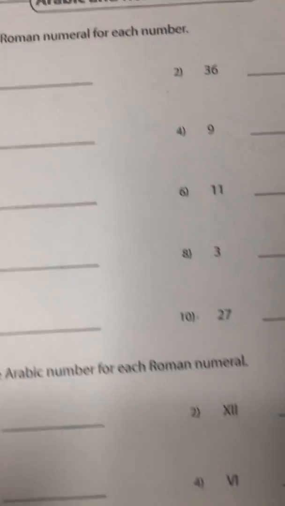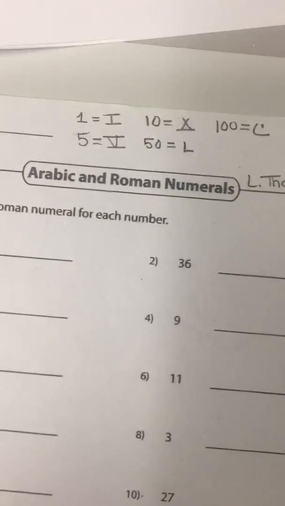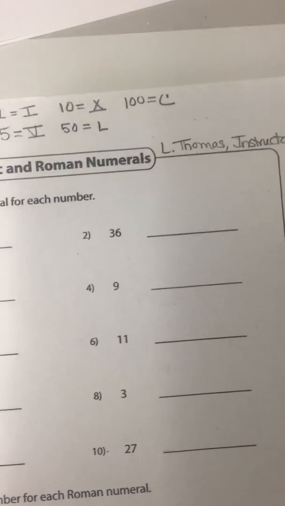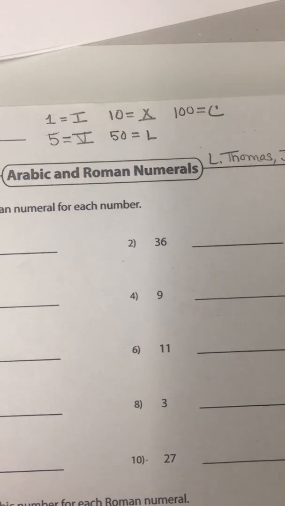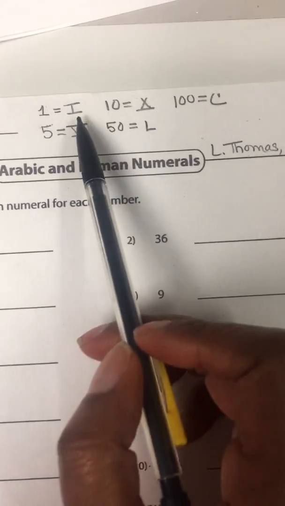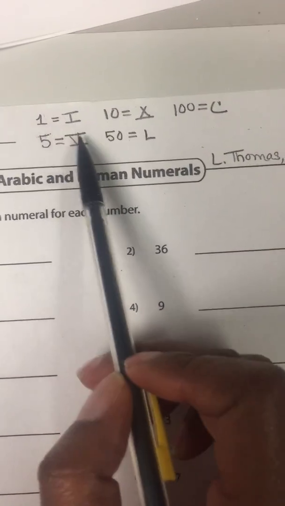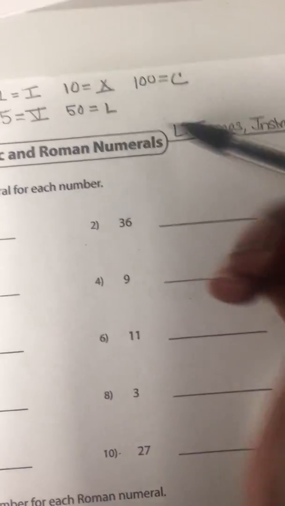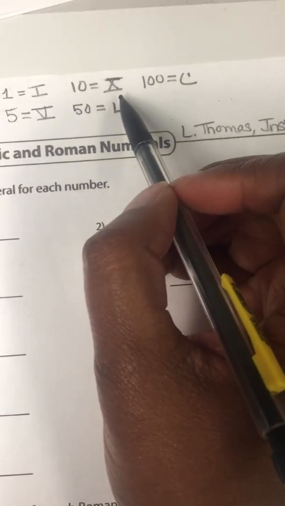That is it for this week 2's worksheet. Next, we're going to do pages 4 through 8. But first, I want to just give you a crash course on Roman numerals. Okay? I want you to know that the Roman numeral I stands for 1. The V stands for 5. X stands for 10. Okay, so that's X, Roman numeral X.